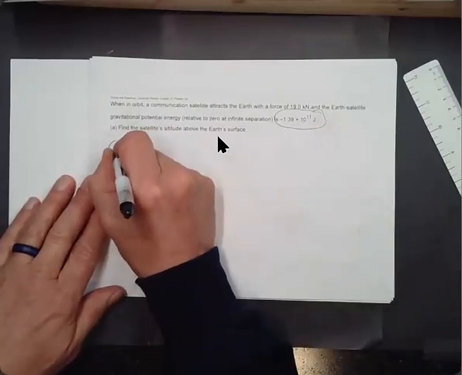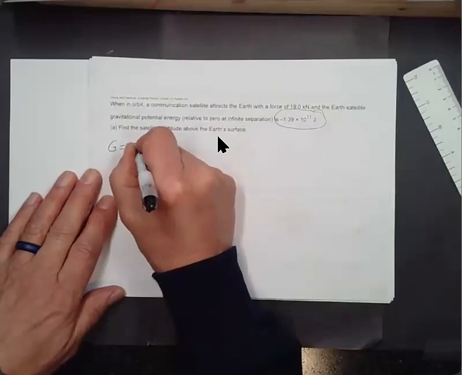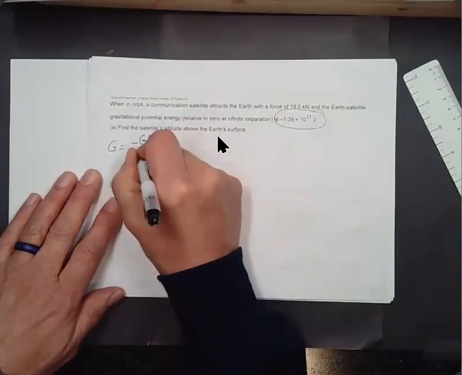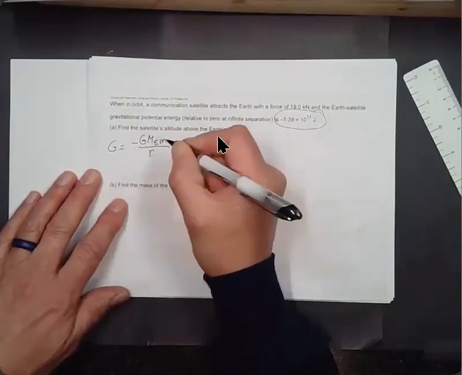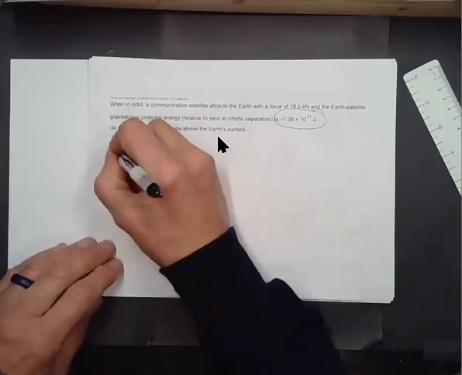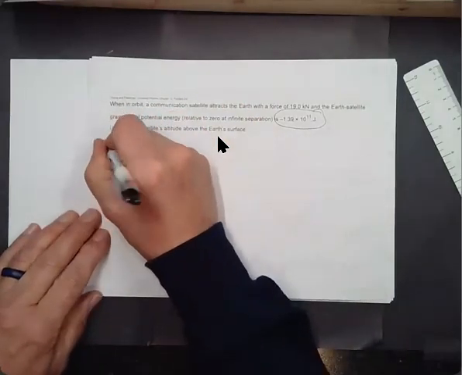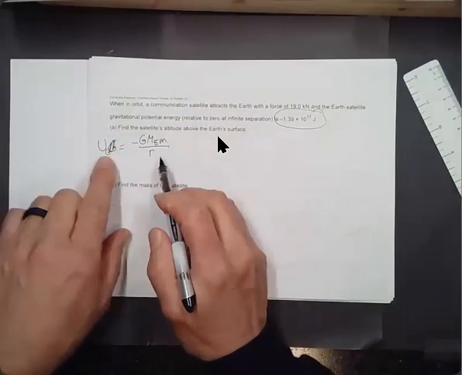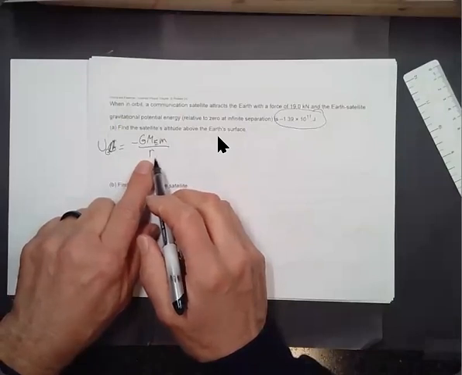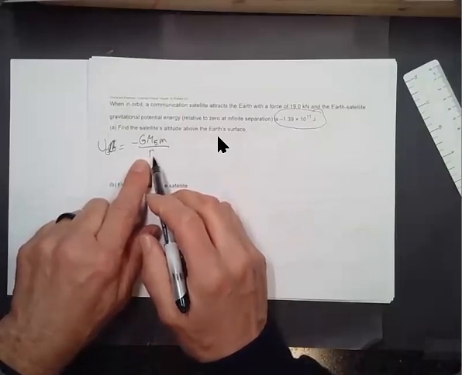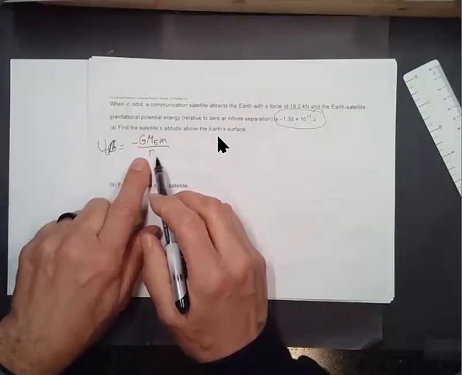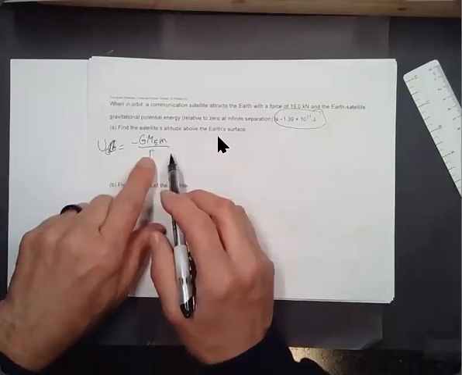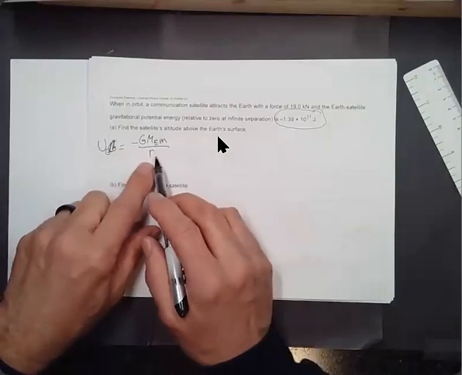Well, that looks like U sub G is going to be minus capital G times the mass of the Earth times the mass of the satellite over R. And what we don't know is the distance of its orbit or distance from the Earth's center. That'll give us that. And then if we subtract off the radius of the Earth, we'll have the altitude above the Earth's surface. So we ought to be able to do that.